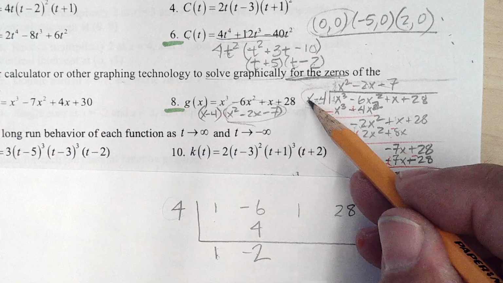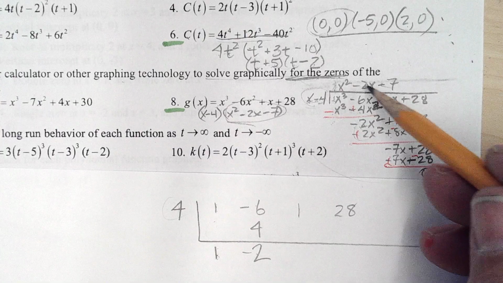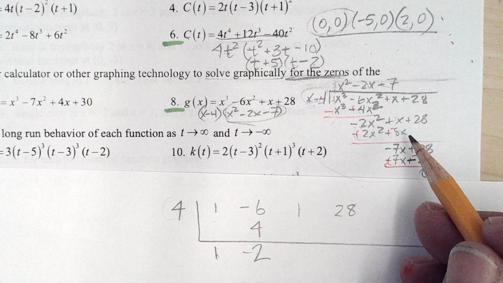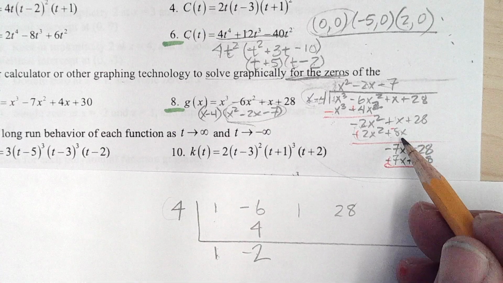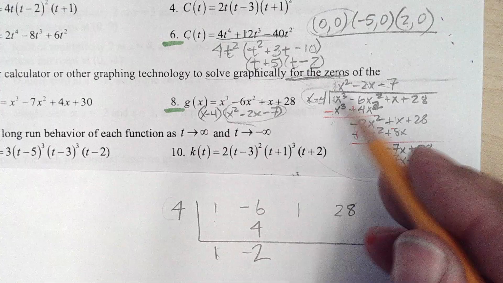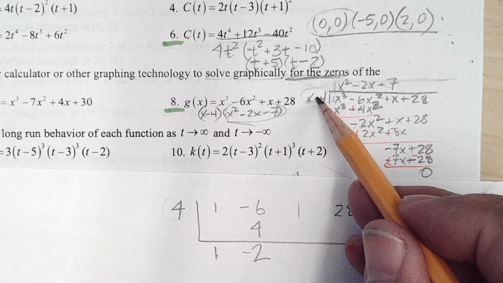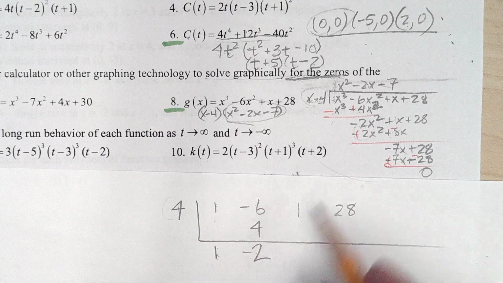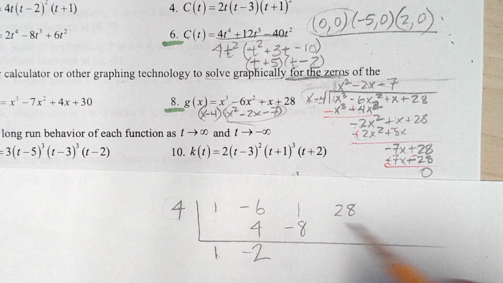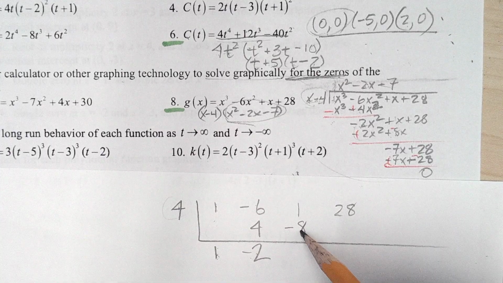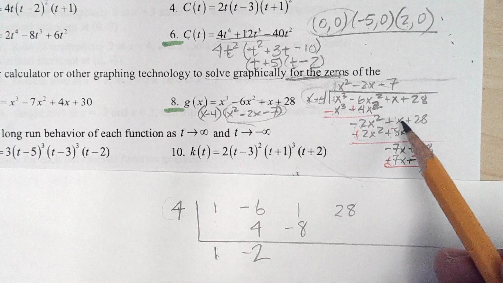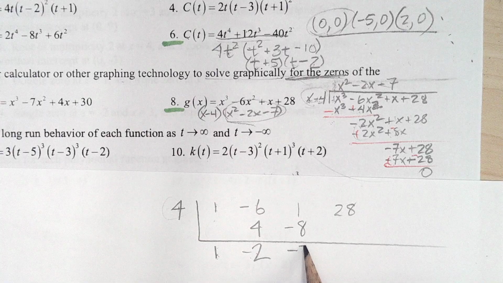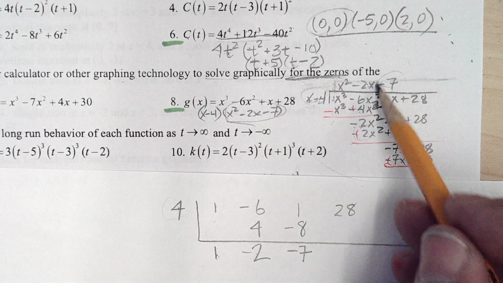-2 times x, we don't really care because that cancels. It's the -2 times the -4, which made +8, but then we had to change the sign. So we do 4 times -2, which makes -8. That's the +8 with the sign change. And we added 1 and a -8 to get -7. That's what we're going to get here. And that's also the next term.